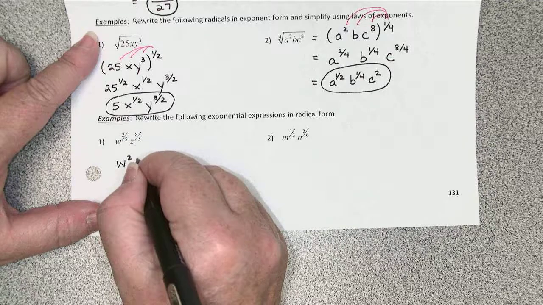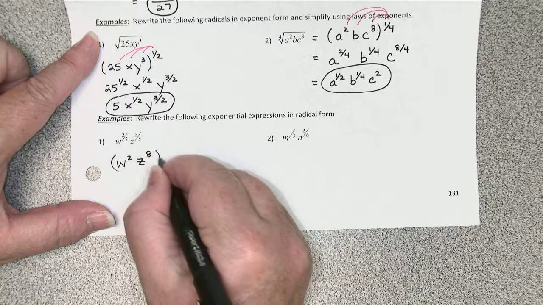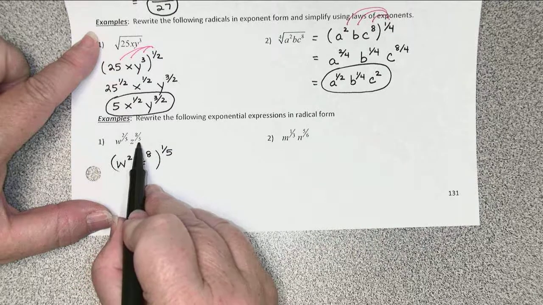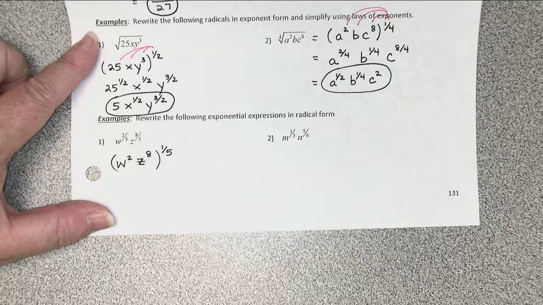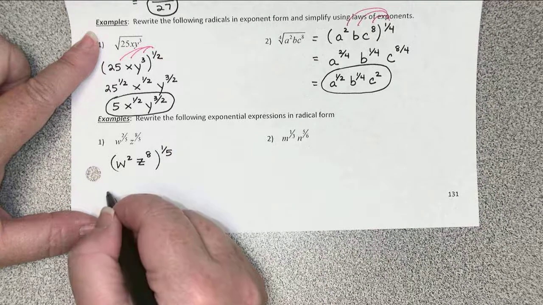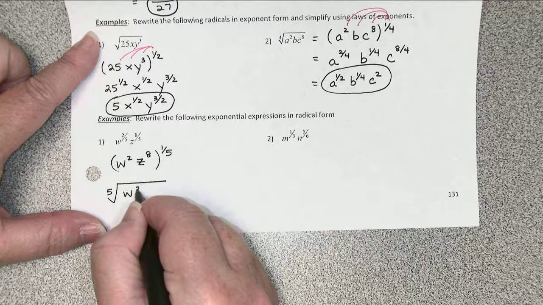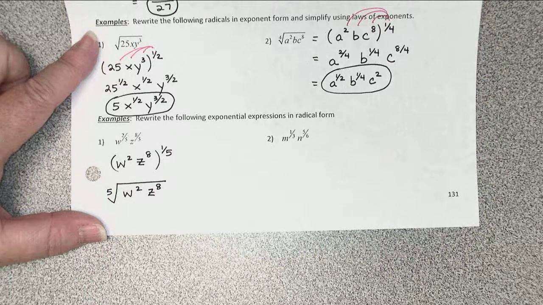W to the 2nd, z to the 8th, all raised to the 1/5 power. That denominator of 5, notice, would be applied back in. Now that I have that, I can say, but wait a minute, the 1/5 power is just the 5th root. And I could write it like that.